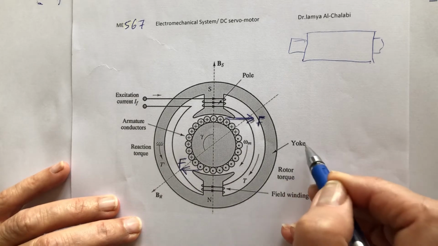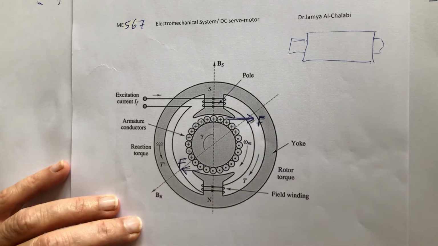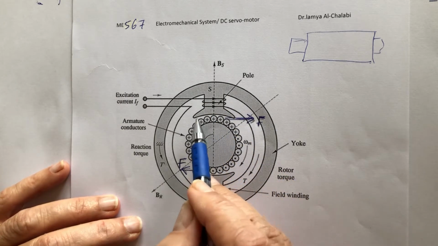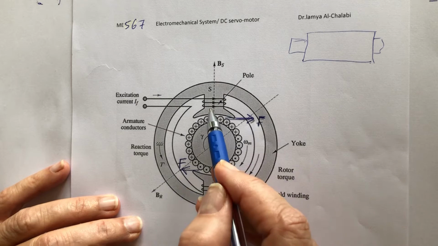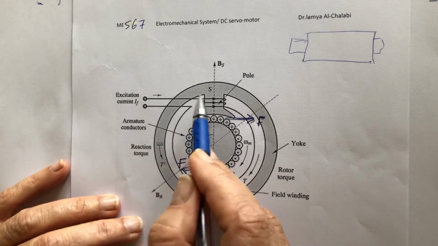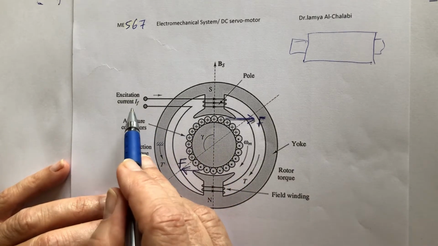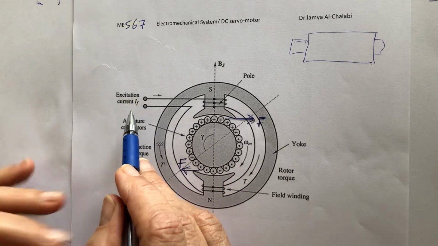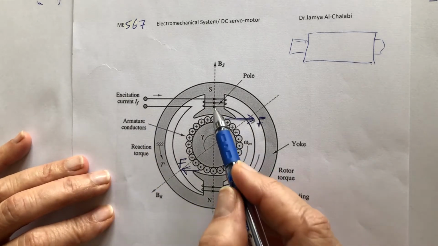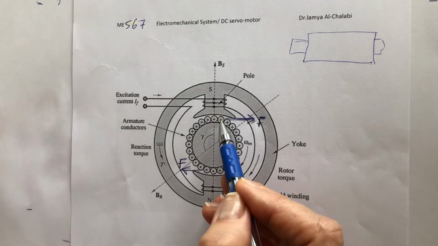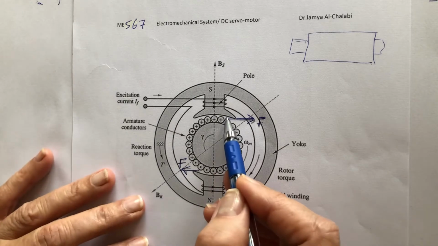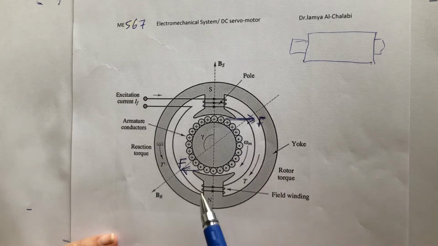This part is the yoke, the solid part. On it you find the poles. On these poles, we have what you call the excitation or field winding. This gives what's called the flux, or IF, the current of the field. Now look at this. They put two poles; they come in pairs, which gives the minimum number of poles: one here and one here.